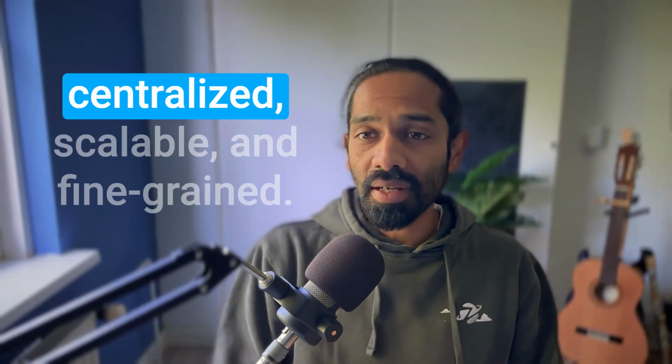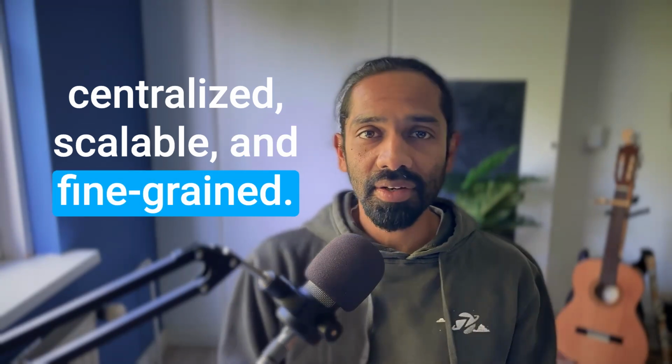So what's the alternative to writing your own custom authorization logic? Well, OWASP themselves recommend adopting an attribute-based access control (ABAC) or relationship-based access control (REBAC) authorization model. And there are different ways you can implement this in a way that is centralized, scalable, and fine-grained. And you can also use open source tools while you're at it.